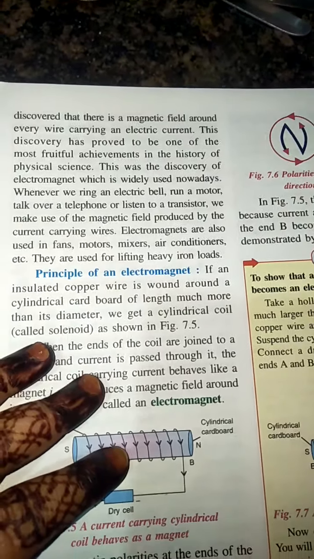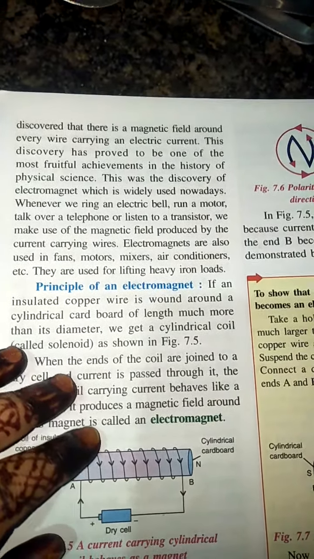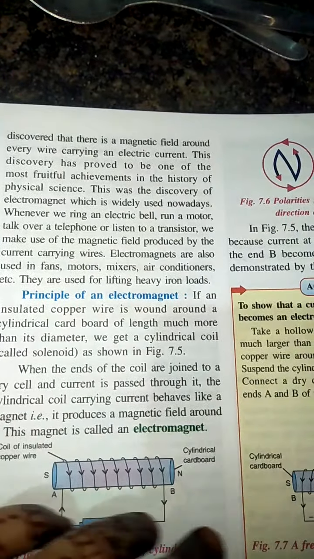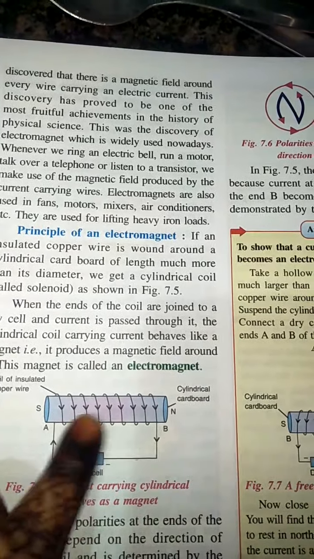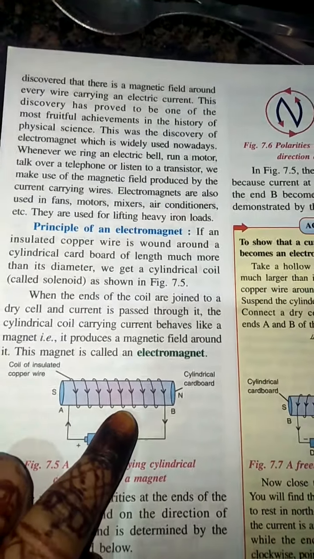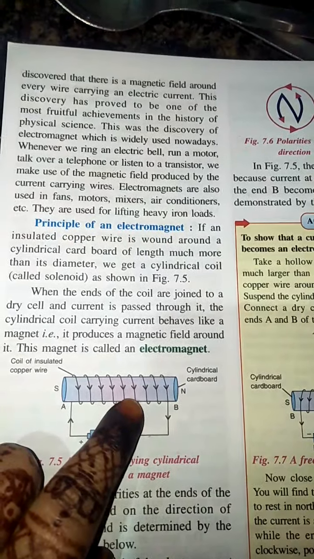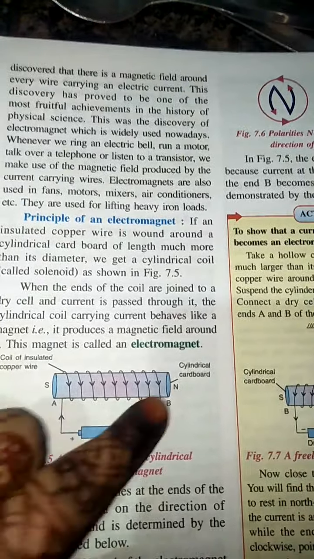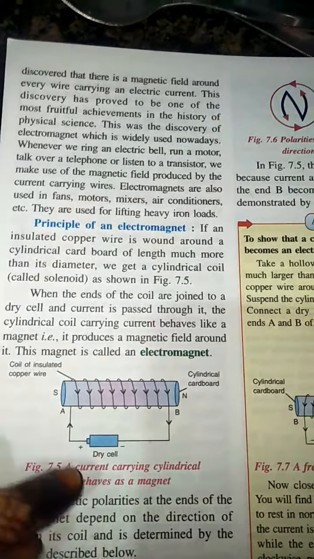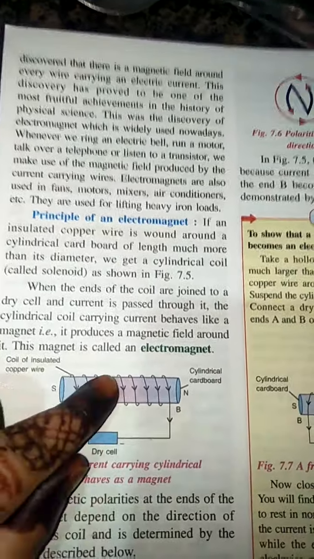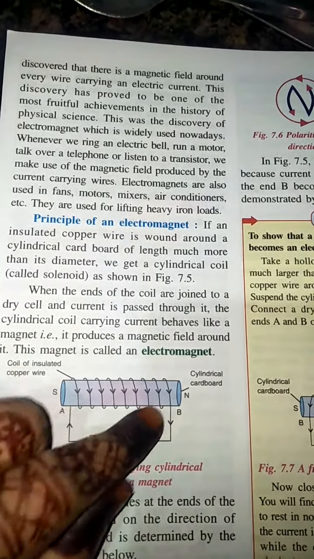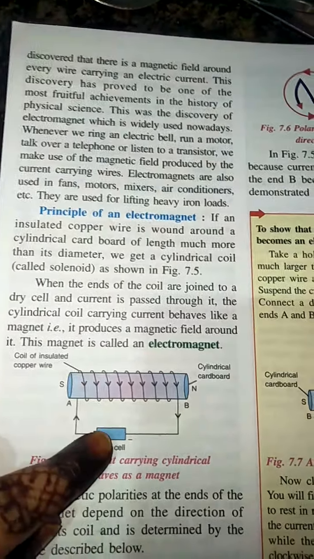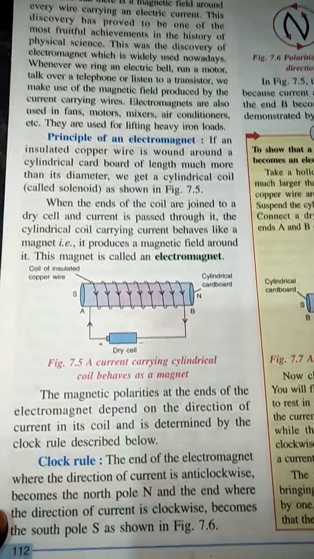Morning class, we are doing physics chapter number 7, electricity and magnetism, and we are on the topic principle of an electromagnet. It says, children, if an insulated copper wire is wound around a cylindrical cardboard, then we get a cylindrical coil, and it is called a solenoid. When the ends of this coil are joined to a dry cell and current is passed through it, then this cylindrical coil, which is carrying current, behaves like a magnet, means it produces a magnetic field around it, and this magnet is called an electromagnet.